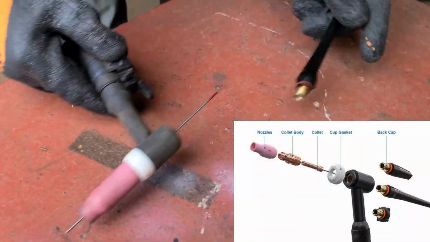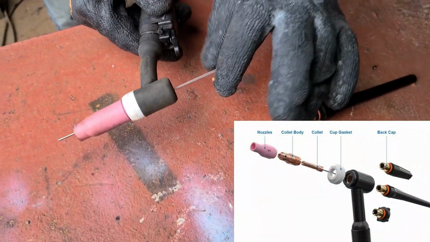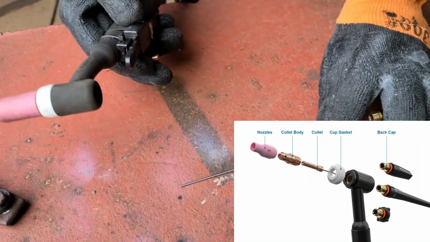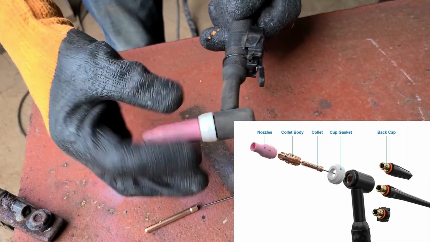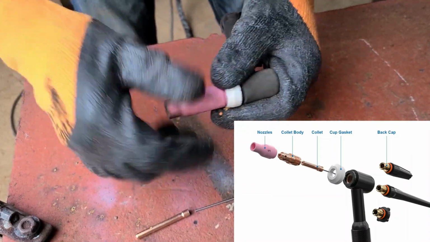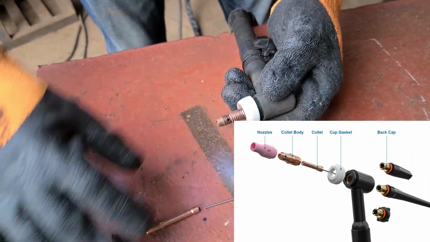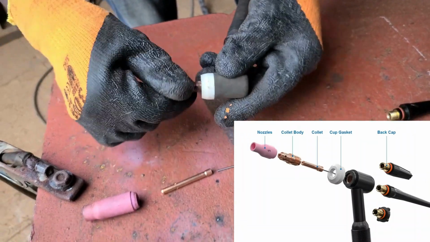So a TIG welding torch is made up of a back cap, the tungsten electrode itself, the collet, the ceramic nozzle, and the collet body.